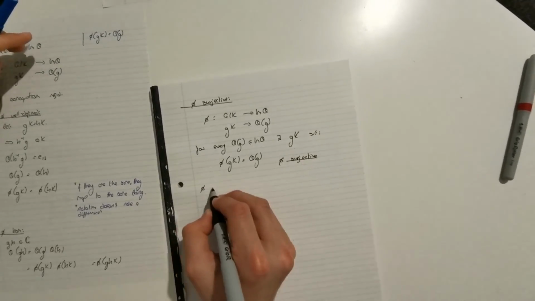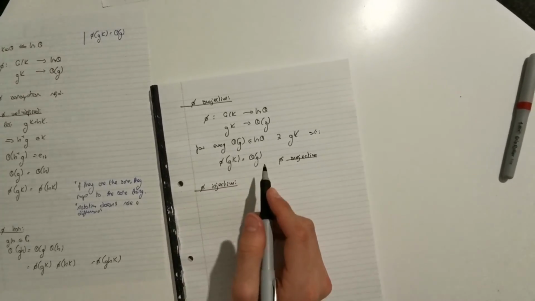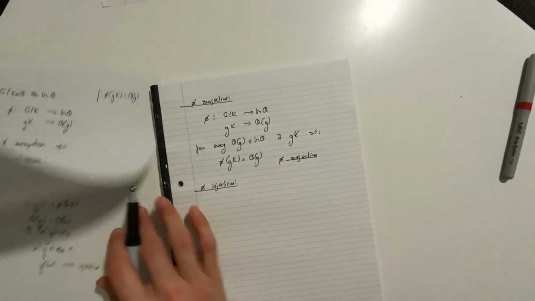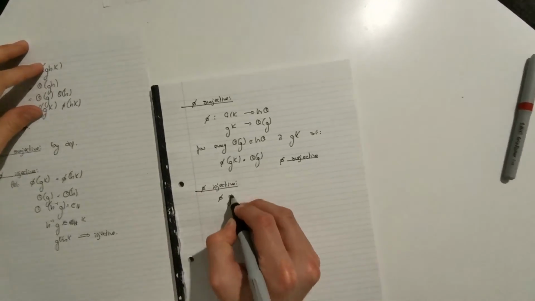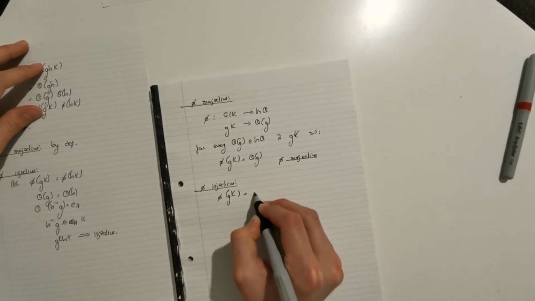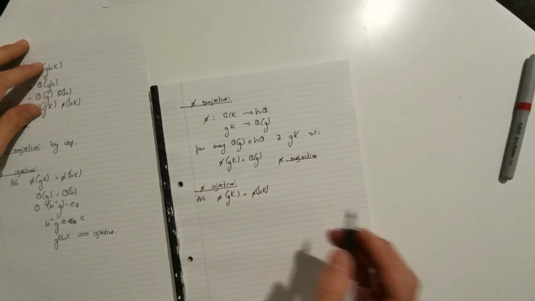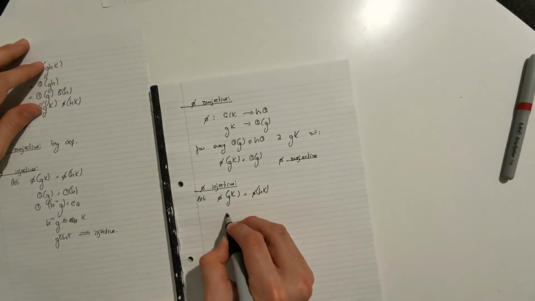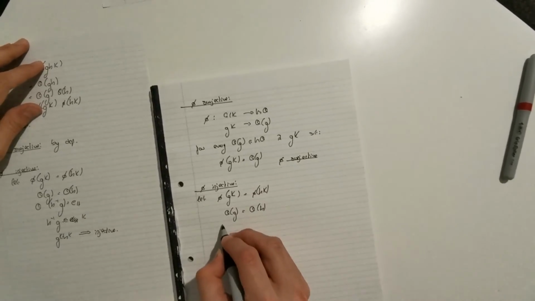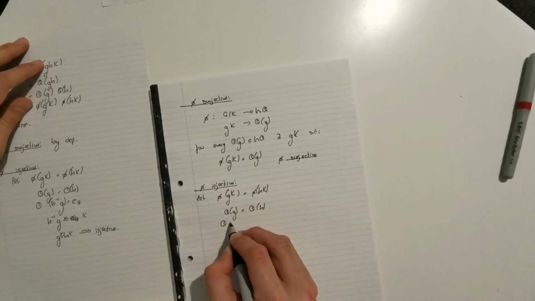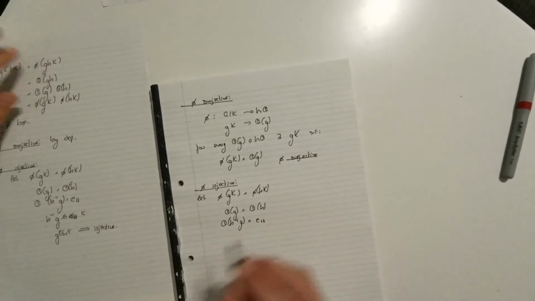Now we have to show it is injective. And we show that it's injective by letting phi of gK be equal to phi of hK, and we have theta g is equal to theta h, and rearranging this gives theta h minus 1 g is equal to e_H.